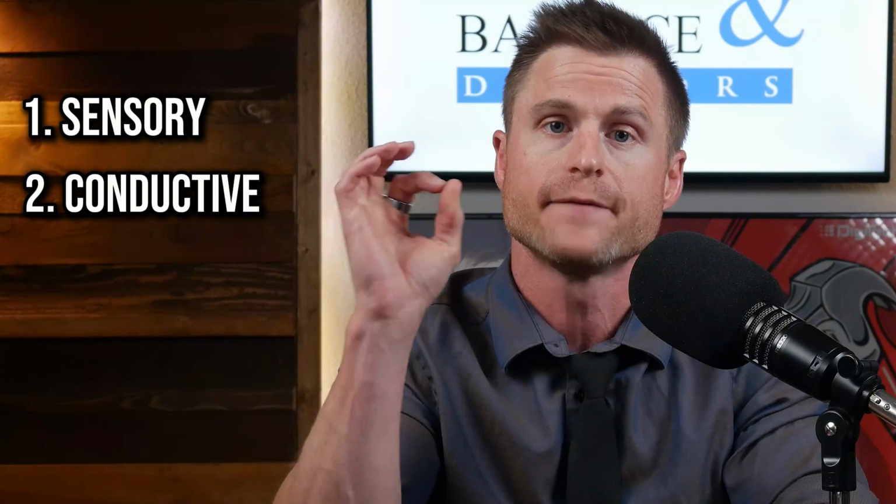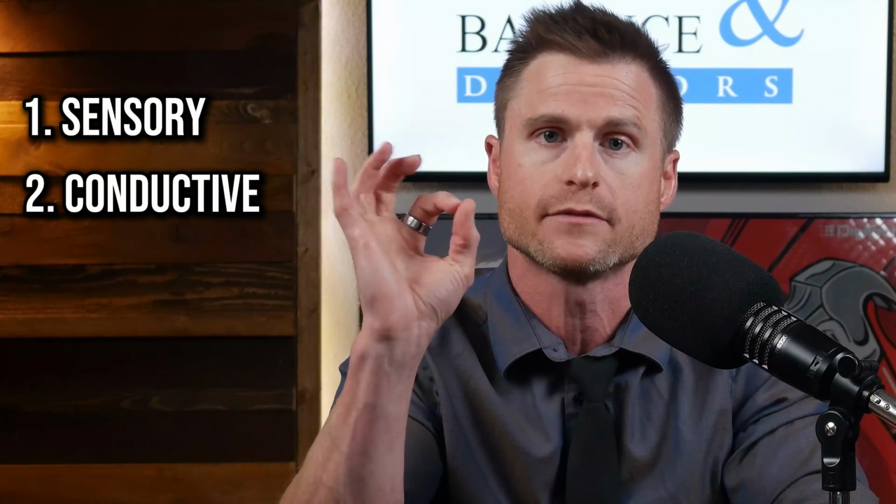The second type of hearing loss is a conductive hearing loss. That's anything that's impacting the outer or middle ear system. So examples of a conductive hearing loss: a buildup of wax inside your ear canal, or a fluid accumulation in the middle ear cavity right behind the eardrum, or a combination of the wax buildup in your ear canal and the fluid accumulation in your middle ear. That's a conductive hearing loss.